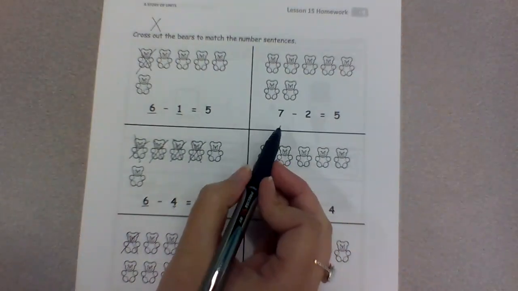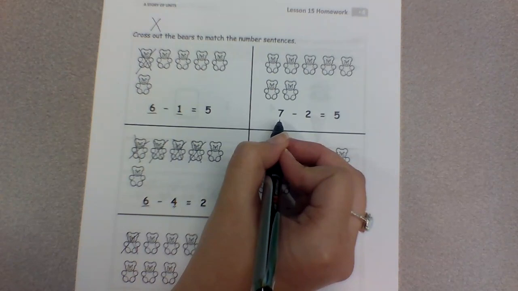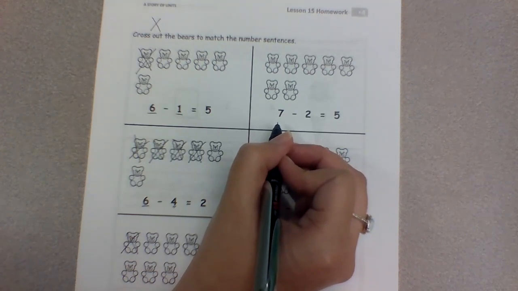Look at the top of the page. Let's work this problem. I'll give you a few moments to work it on your own. Push pause, and when you're ready to find your answer, push play again.